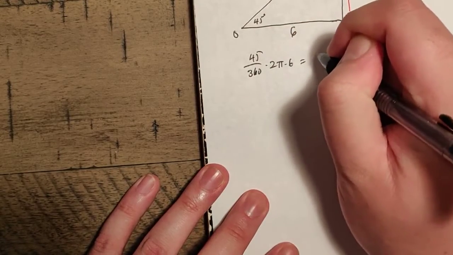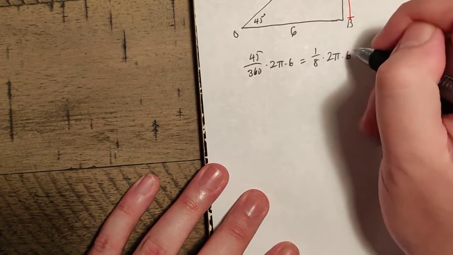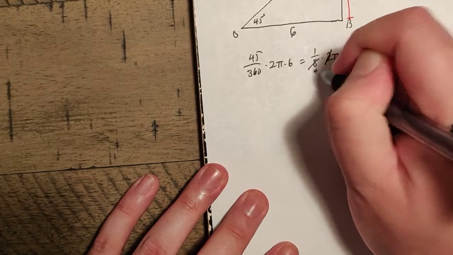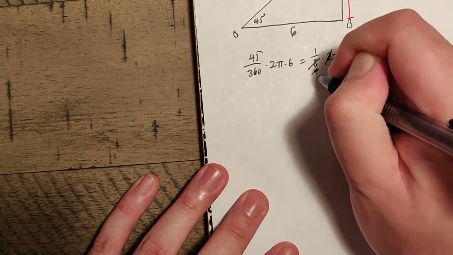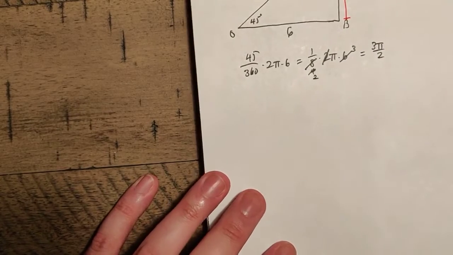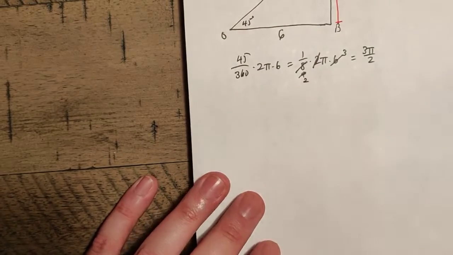And that's, well, let's see, 45 over 360 is 1/8, so you have 1/8 times 2 pi times 6. You can see that there's a bunch of 2's that cancel out, in fact, so this 2 cancels this 8, leaving a 4. This 6 cancels a 4 here, leaving a 2 left over and a 3 here. So we're left with 3 pi over 2. And we can see here that in this situation, the length of this arc is 3 pi over 2.